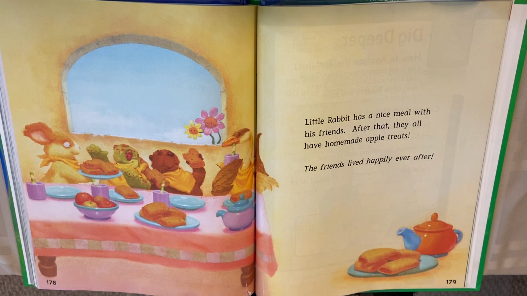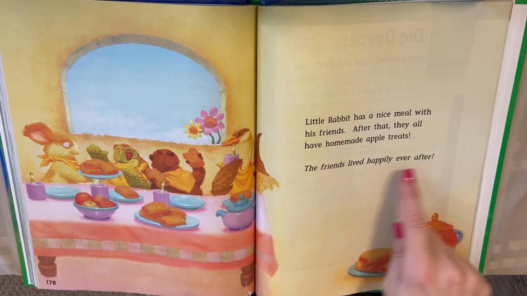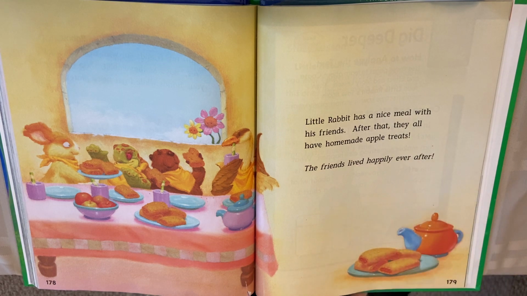Little Rabbit has a nice meal with his friends. After that, they all have homemade apple treats. The friends lived happily ever after. Oh, those are words, happily ever after. Remember, that helps let us know it's a folk tale. All right, so it's funny that they're eating apple things at the end, isn't it? Because remember what happened in our story? Yep, the apple fell on his head, right?